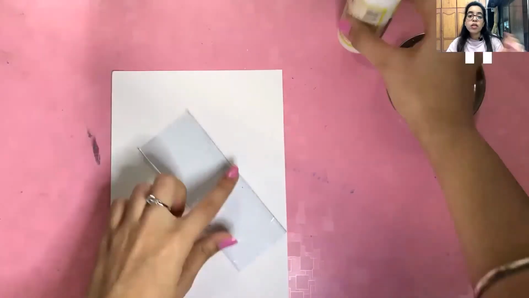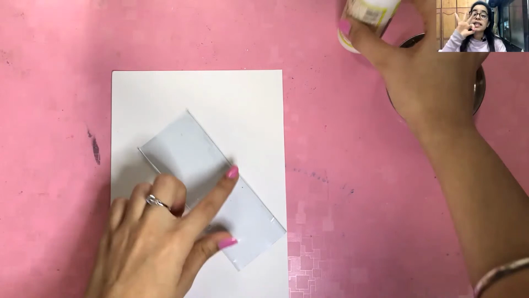We are not going to stick all the four sides. I'm going to repeat this. We are not going to stick all the four sides. We are just going to stick the three sides, the two vertical sides and one horizontal side. We're just going to stick the two vertical lines and one horizontal line.